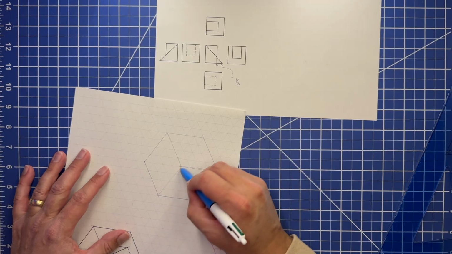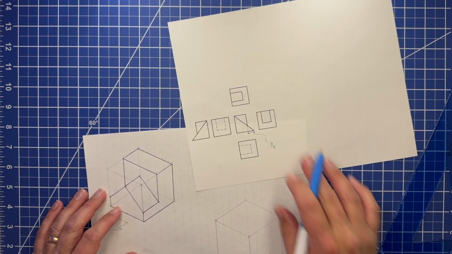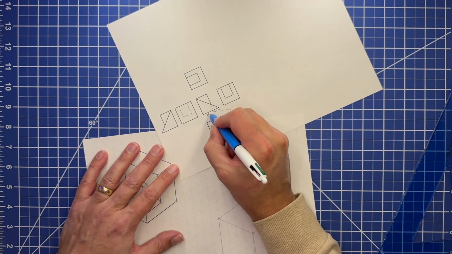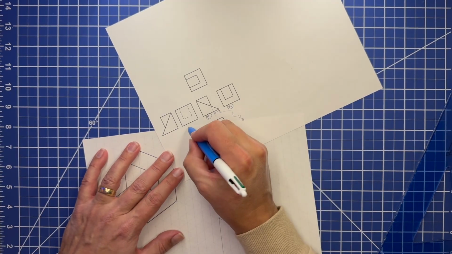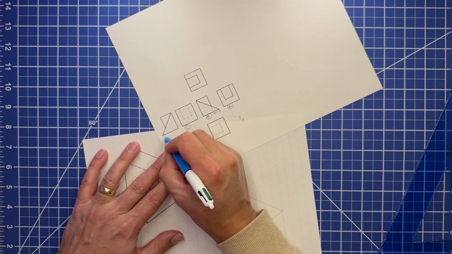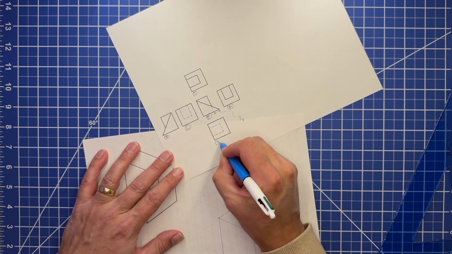And so here's my cube. Again, I want this to be the front, this to be the right side, this to be the left side, this to be the back, the top, and the bottom.